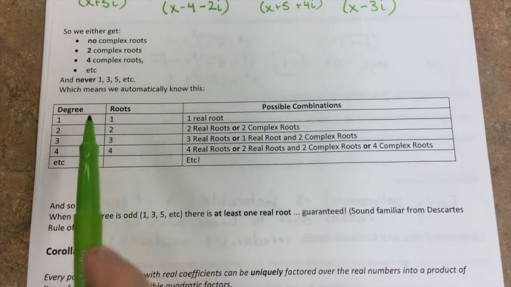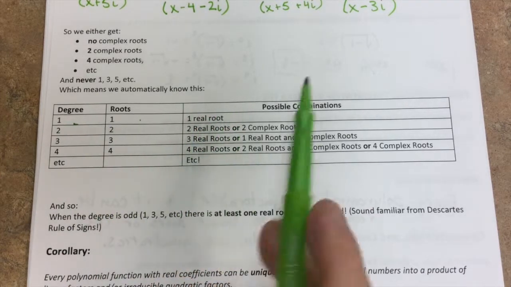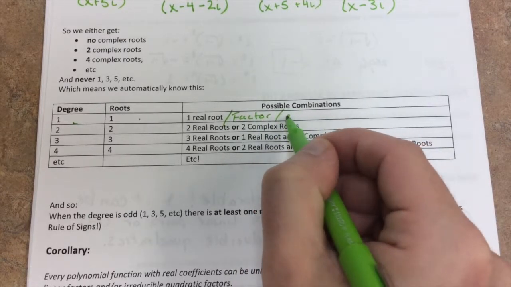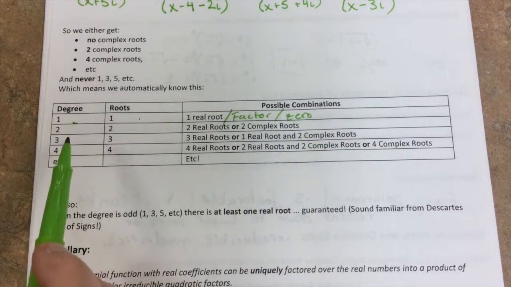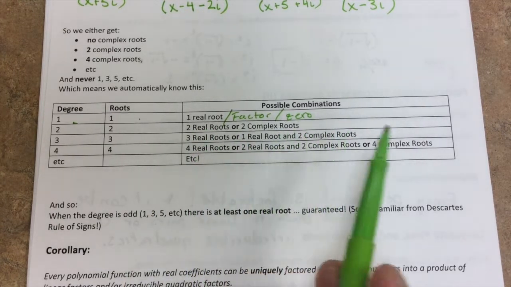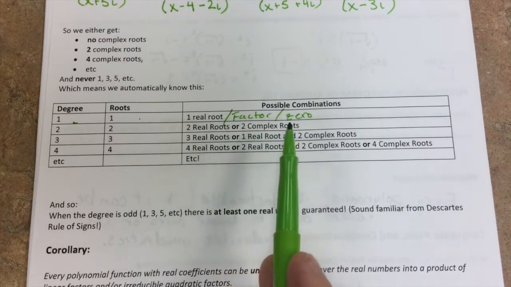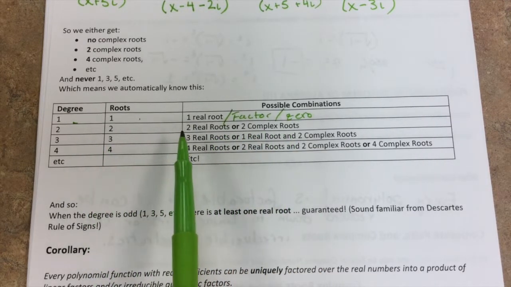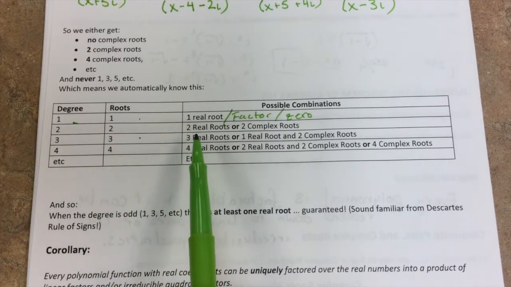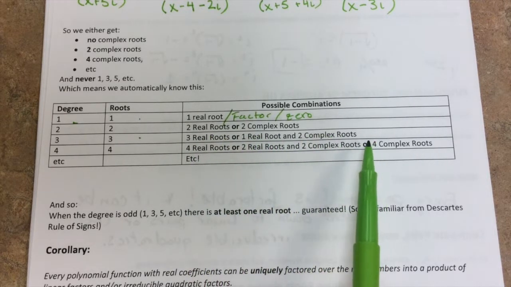So that means if we have degree 1, then we have one real root or factor or 0. If we have 2, that means we either have 2 real roots or we could have 2 complex roots. So that's our 2 real or 0 real and 2 complex. 3, that means if the degree is 3, then we have 3 roots. So that means we either have 3 real roots or 1 real root and 2 complex.